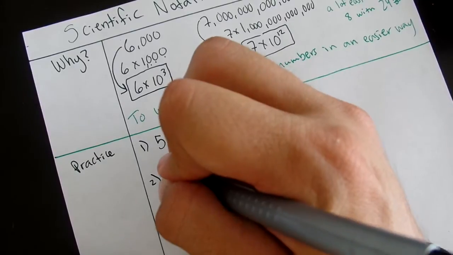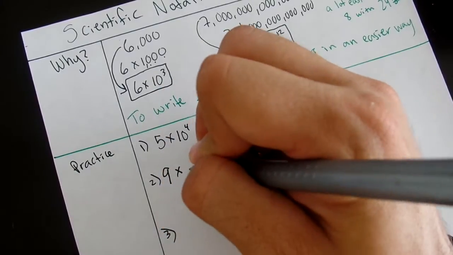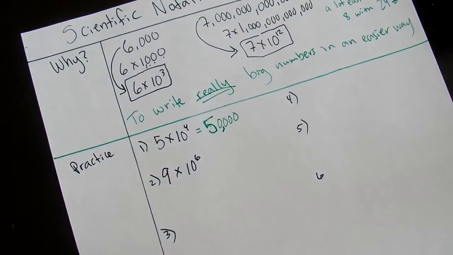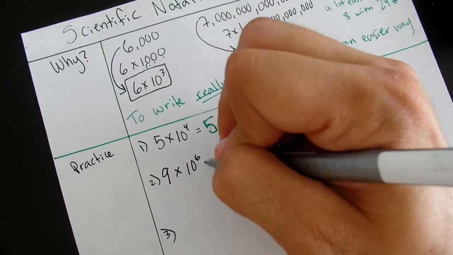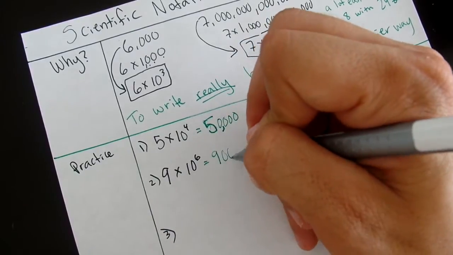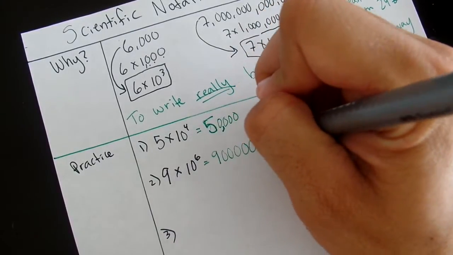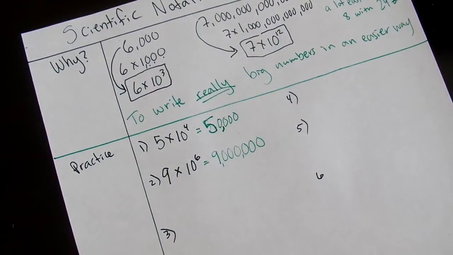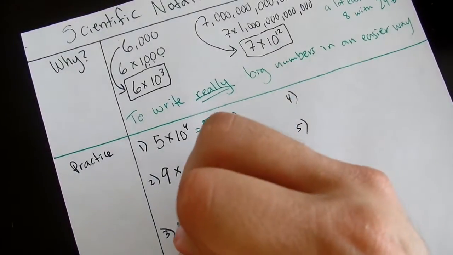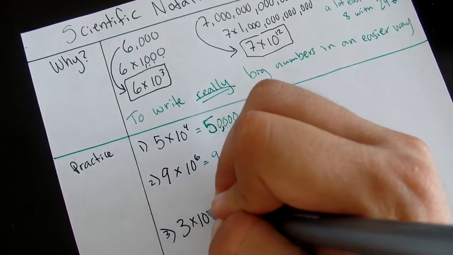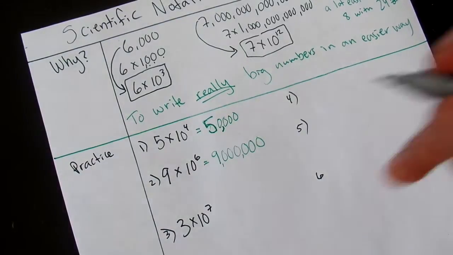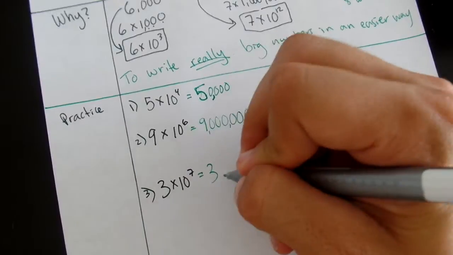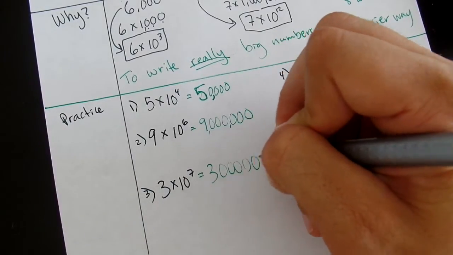Now let's do 9 times 10 to the 6. So in this case we have 9 with 6 zeros. 1, 2, 3, 4, 5, 6. 9 million. And one more example here. Let's do 3 times 10 to the 7. Hopefully you're recognizing now this is going to be 3 with 7 zeros. 1, 2, 3, 4, 5, 6, 7.